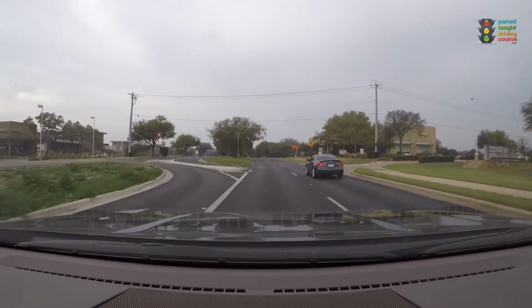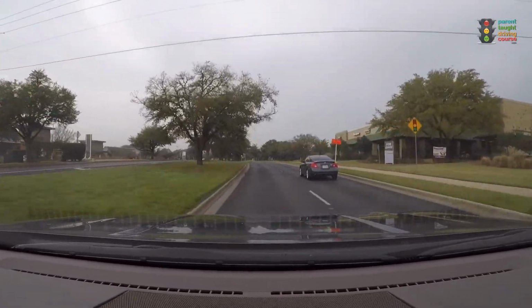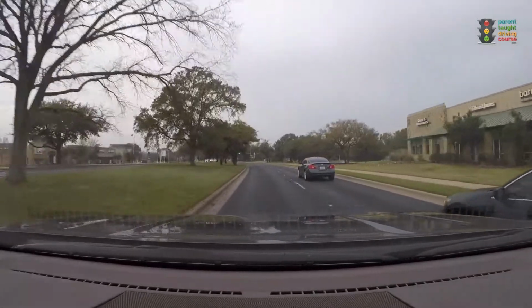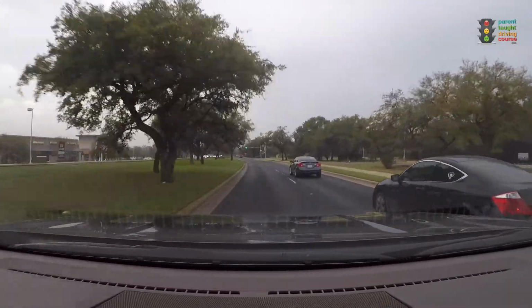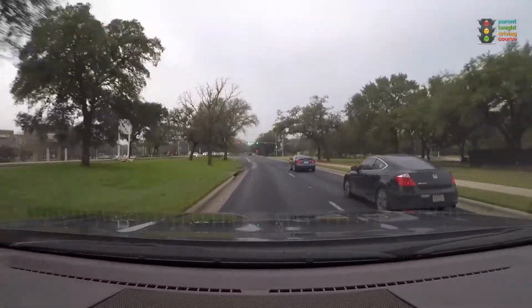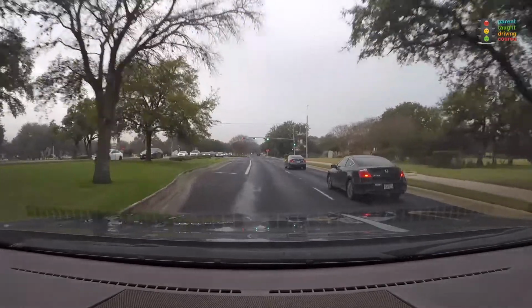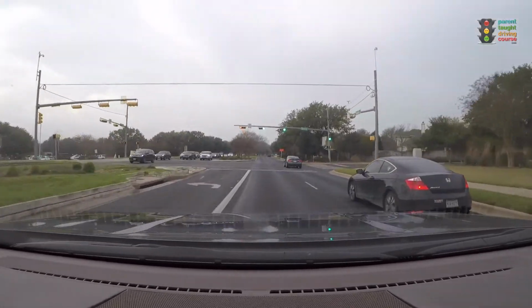Wow, this guy's pulling pretty fast and almost rear-ended me. Not real sure. I'm going to let off the accelerator. It looks like he or she wants to change lanes, so I'm going to go ahead and let them get in front of me if they want to. Nope, they're turning right. So I'm going to accelerate through this intersection.